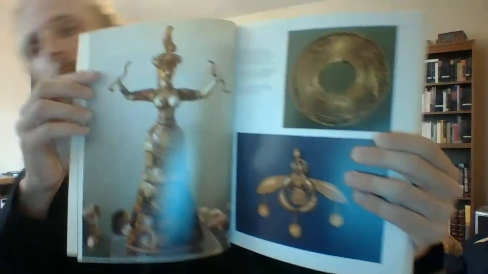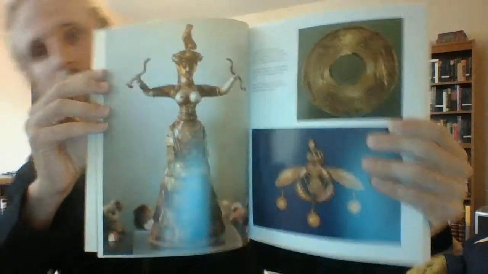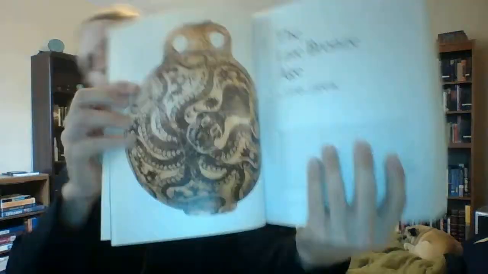Here are some of the more famous Minoan artifacts, this pendant and a cover for a sword pommel and the famous snake goddess statue. So there you go. How well does that show up? That looks pretty good, right? So these are some artifacts from the Minoan age. There's also the famous bull leapers wall painting. This famous pot here with an octopus.